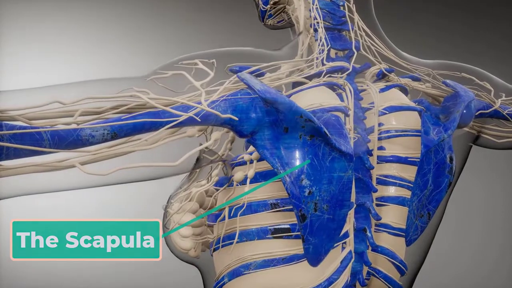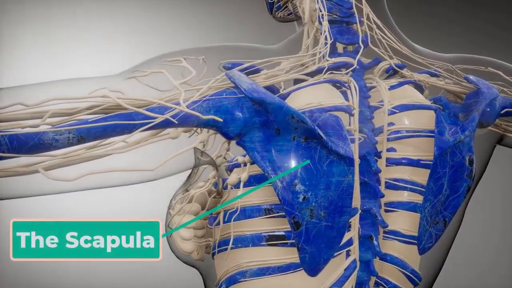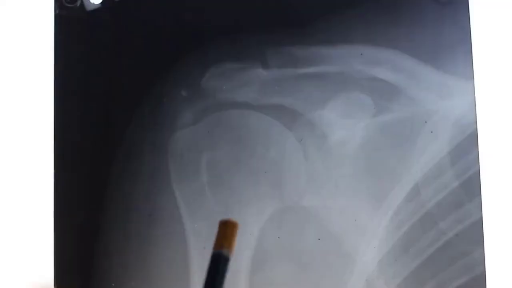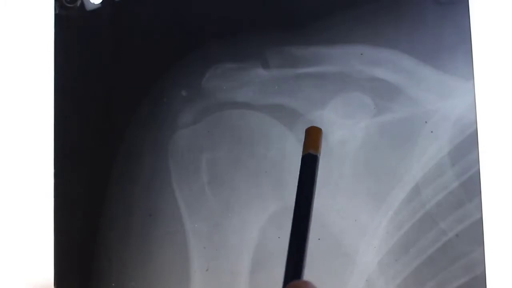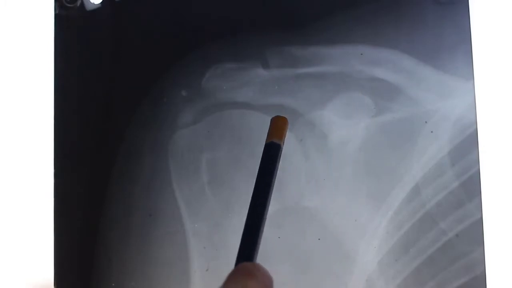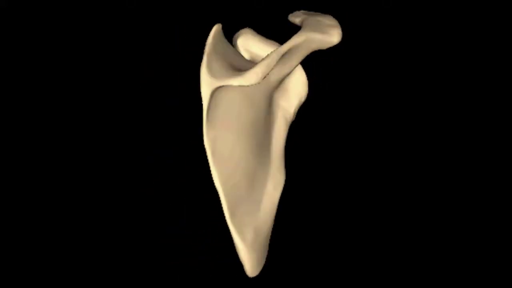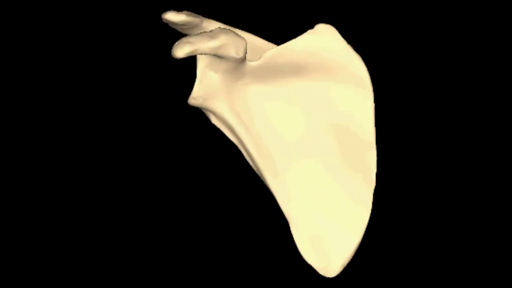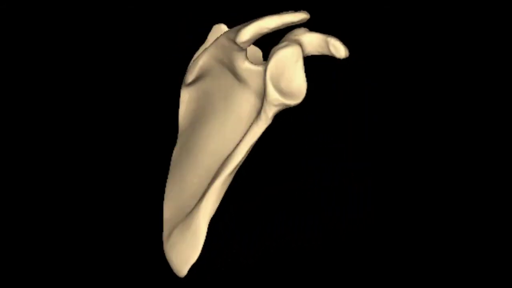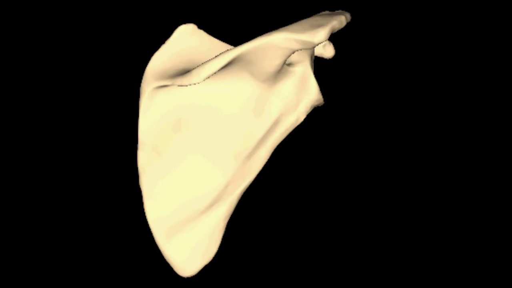The scapula or shoulder blade lies on the posterior aspect of the shoulder. It is supported by the clavicle and articulates with the humerus to form the shoulder joint. The scapula is a flat, triangular-shaped bone with a prominent ridge running across its posterior surface.